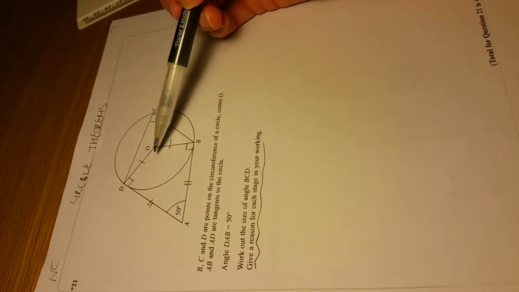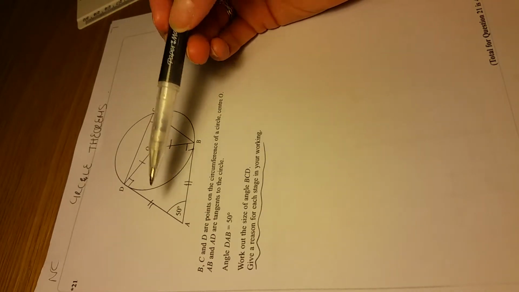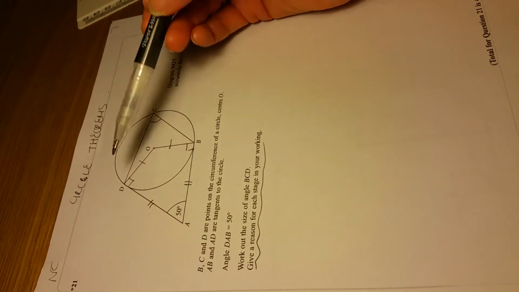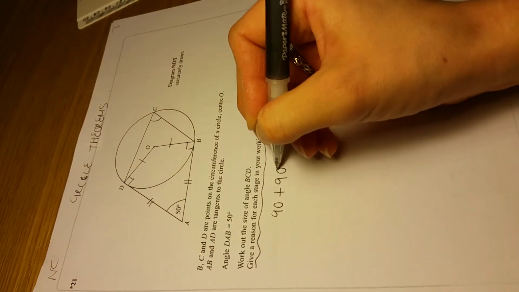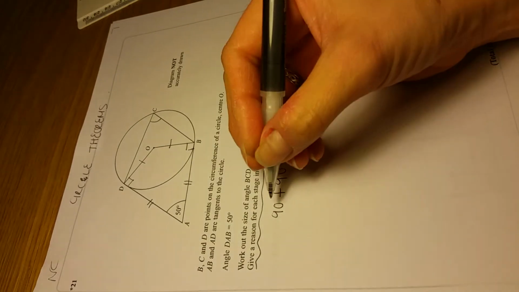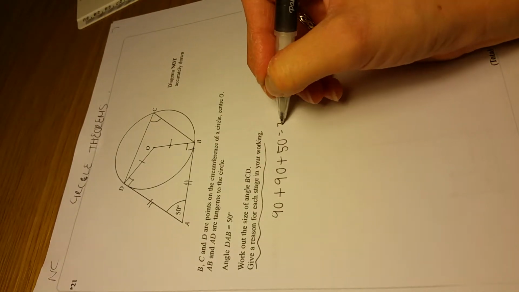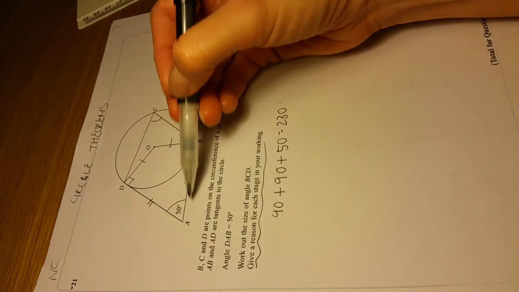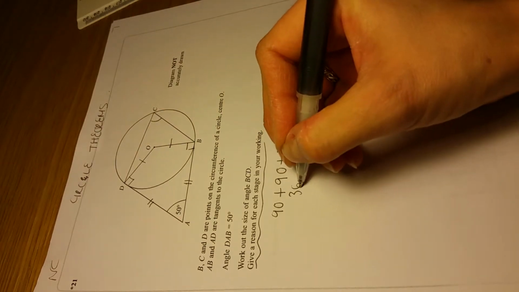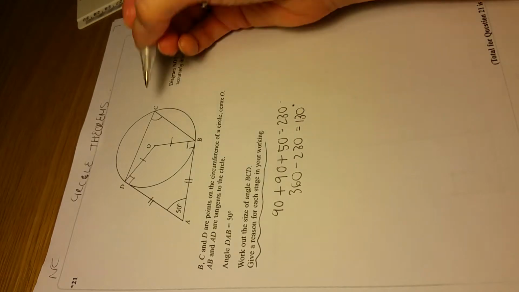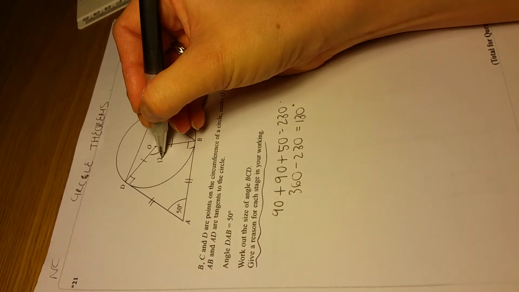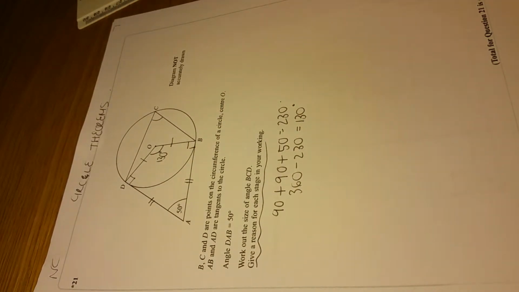So, what I've got is this kite. Now, a kite, apart from being a special one, is actually just a type of quadrilateral. And we know that angles in a quadrilateral add up to 360 degrees. So, I've got 90 plus 90 plus 50. So, 180 plus the 50 is 230. All of these add up to 360. So, 360, take away the 230, it's 130 degrees. And before you proceed, say to yourself, does that look like 130 degrees?